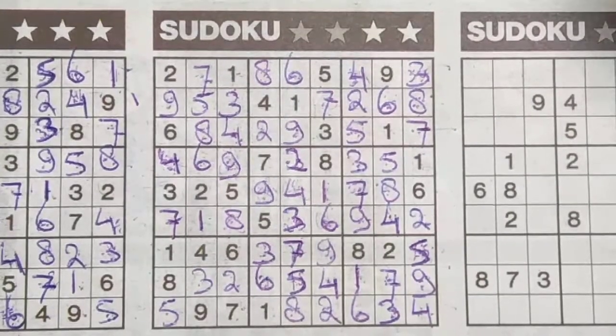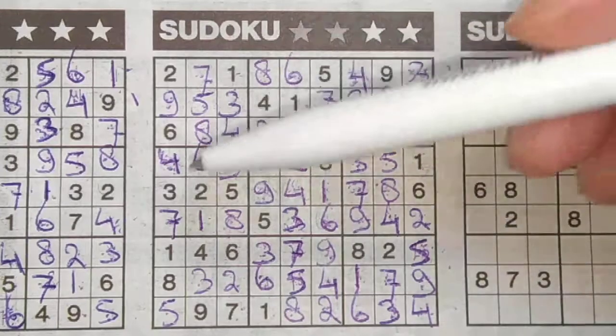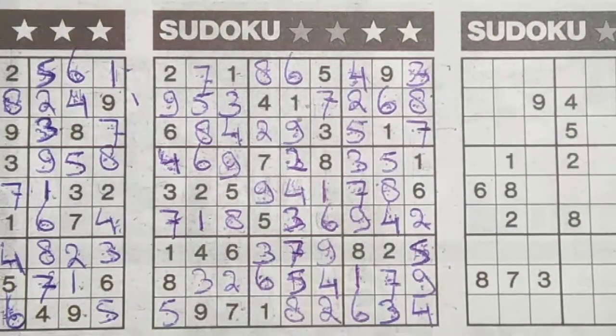I've told you, this Sudoku with 2 stars, it's faster than with the 1 star. So, very strange.